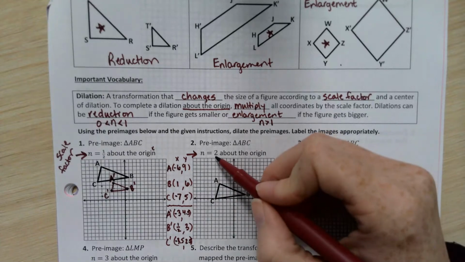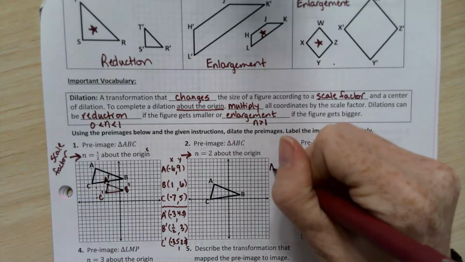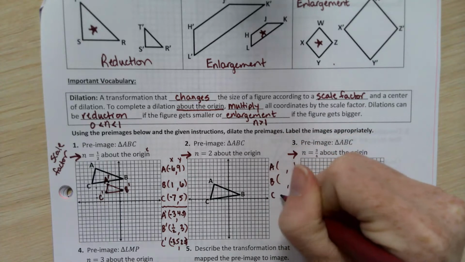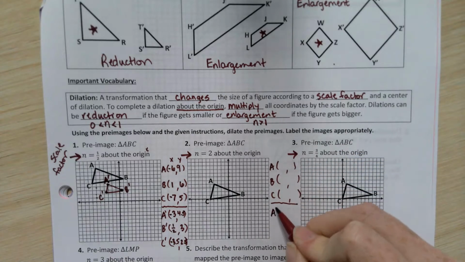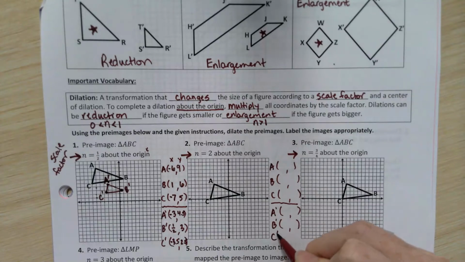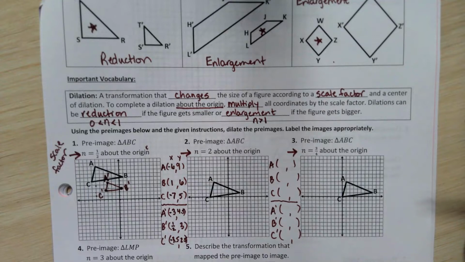All right, number 2 is going to be a little bit easier because we're not multiplying by a fraction, so we shouldn't have to graph points that have any kind of decimals or fractions associated. I'm going to use my same process though. I'm going to think about my A, my B, my C, and then I'm going to use multiplication by 2 this time to find out the A prime, B prime, C prime values.